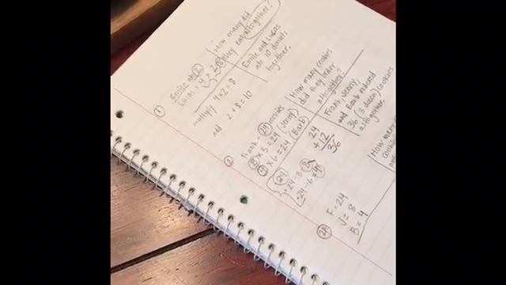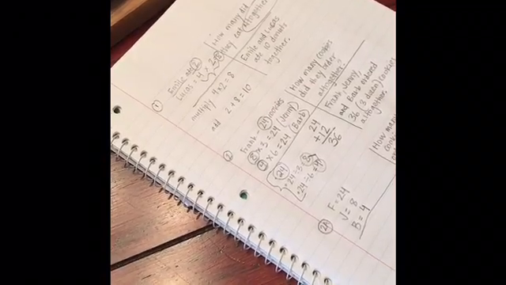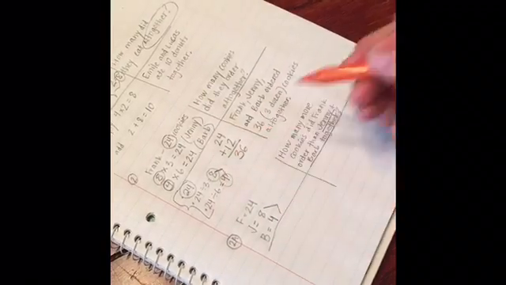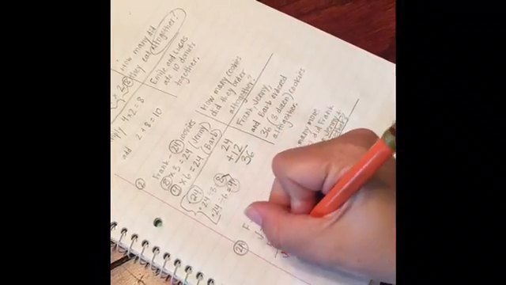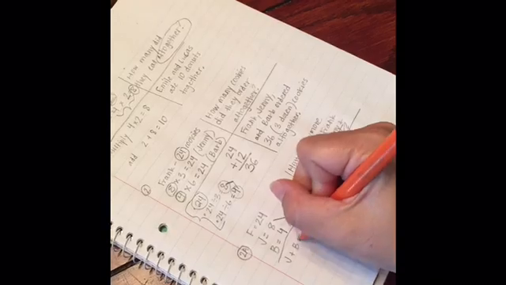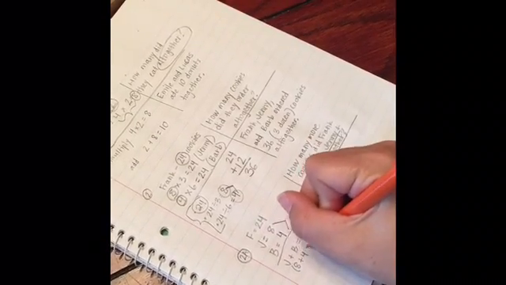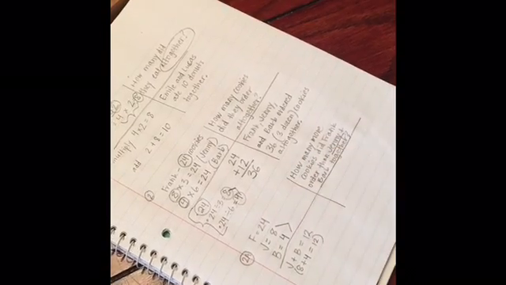So first it says Jenny and Barb together. So that means I need to find the sum of just Jenny and Barb. We did that up here. We decided 8 plus 4 was 12. So Jenny plus Barb gives me 12. You could also write 8 plus 4 equals 12.